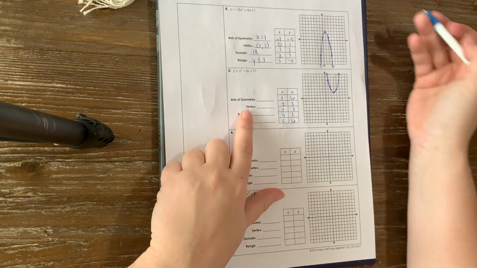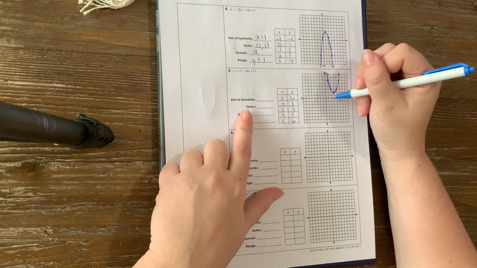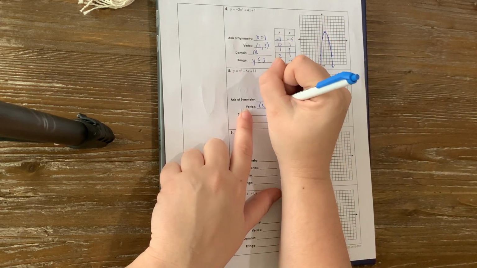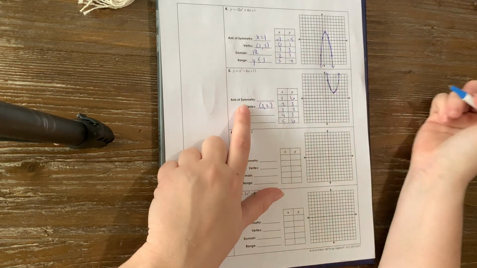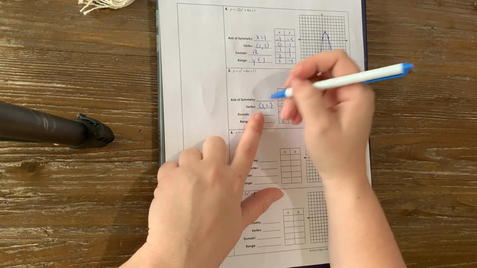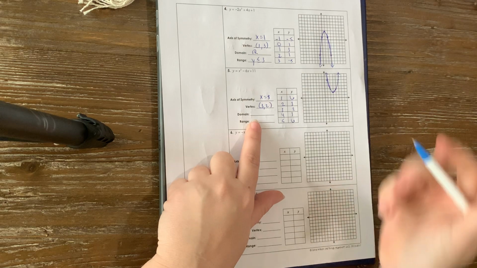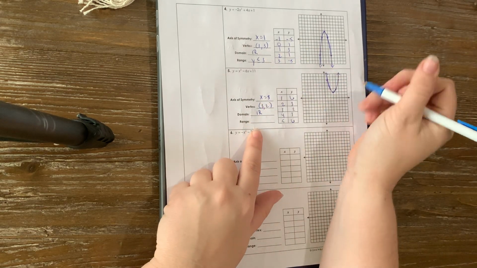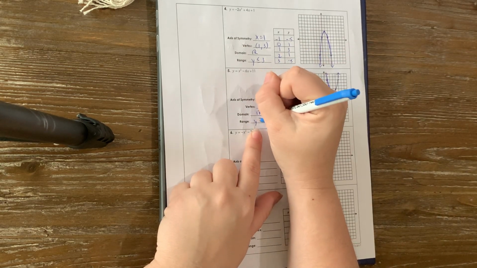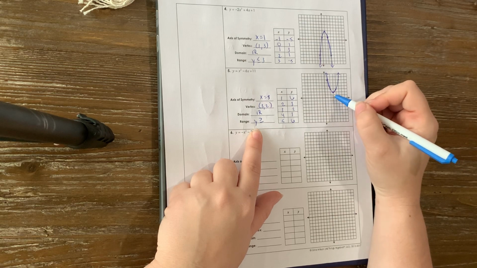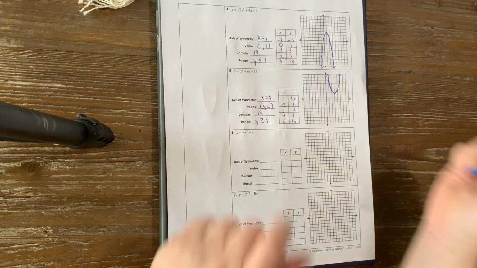Okay? Our vertex on this one's going to be a minimum and the point is at 3, 2. Our axis of symmetry is the x value of the vertex, so x equals 3. Our domain is all real numbers. Our range is open upwards, so it's going to be y is greater than or equal to, and it's the y value of the vertex, which is 2.